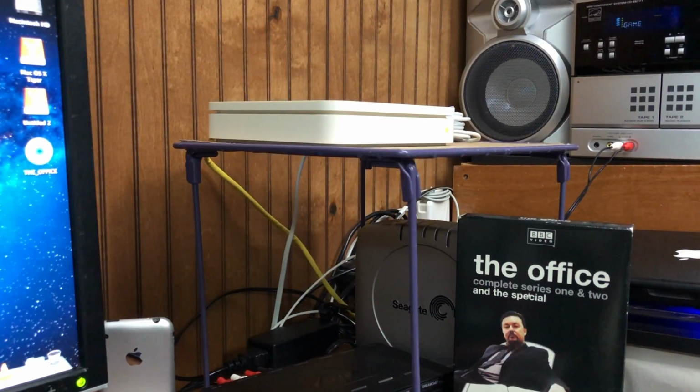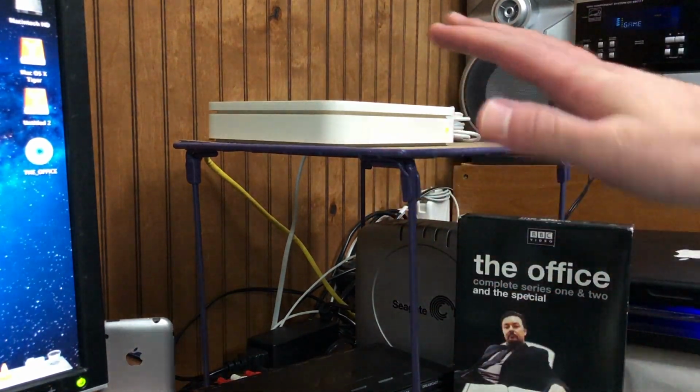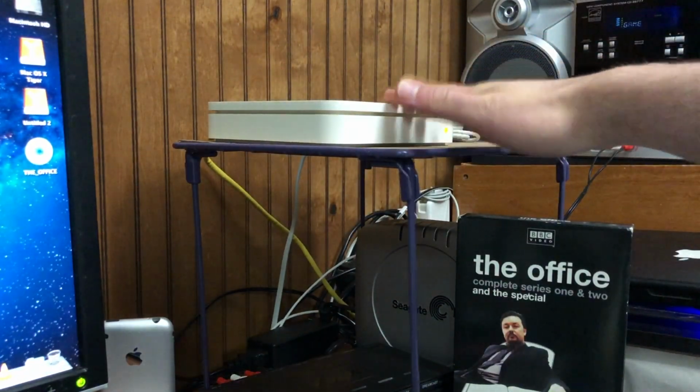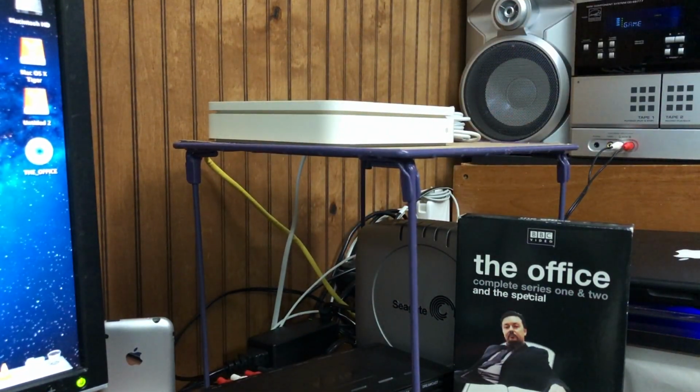I had it working earlier. I actually reset the thing, and it was working, and then it decided to not work again. And this only happened after I turned off the entire setup, so obviously this is disconnected from power. It could be as easy as a software update.